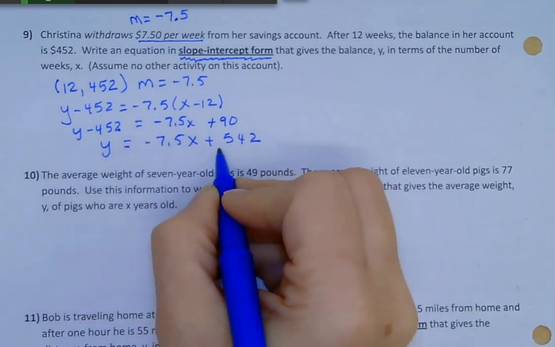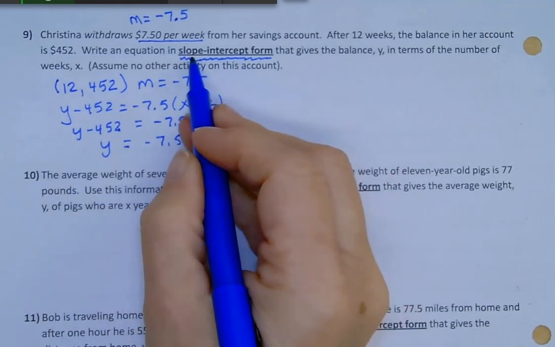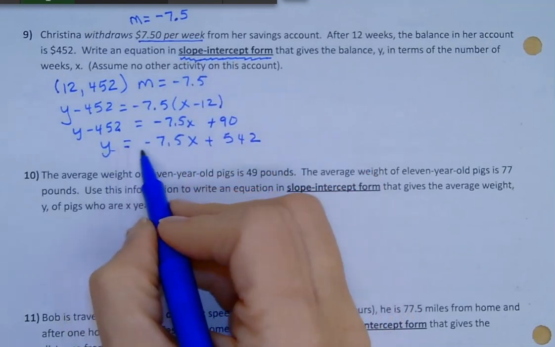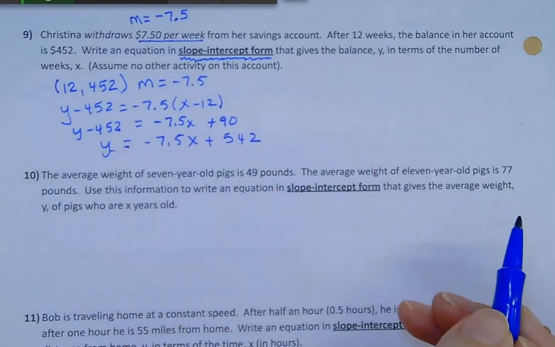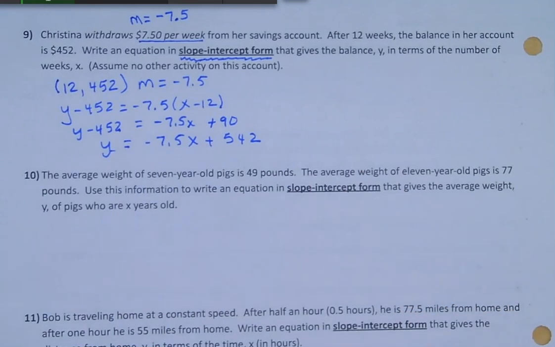Okay, I want to double check that I've written in slope-intercept form. I need a slope, I need the intercept. y equals negative 7.5x plus 542 follows the slope-intercept form. So that's my answer.